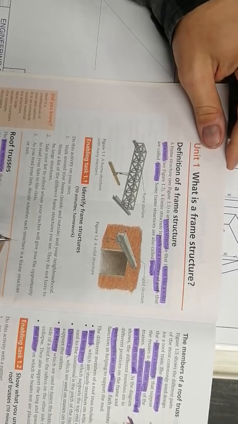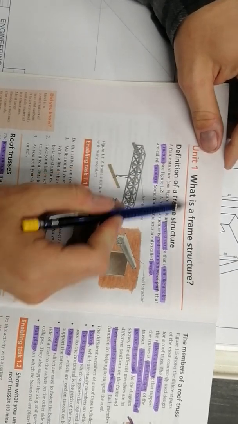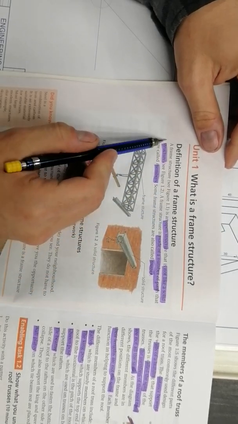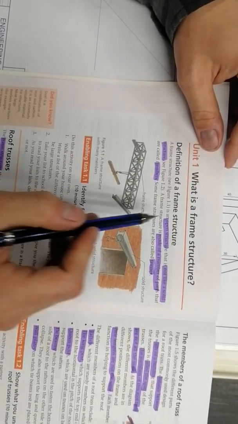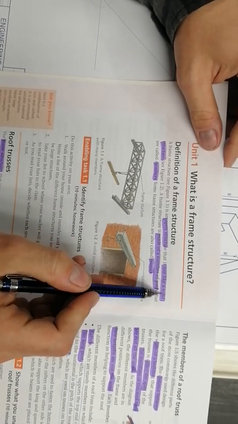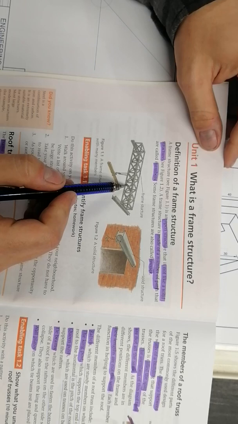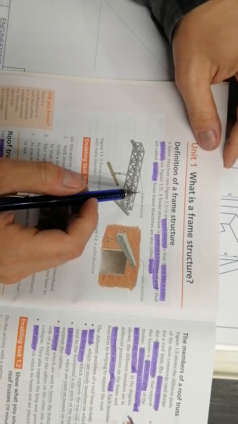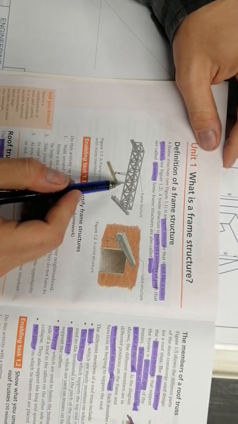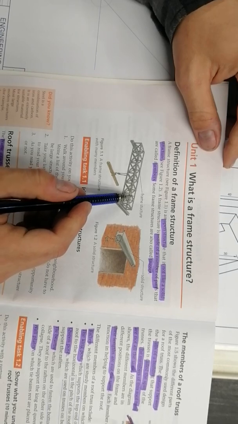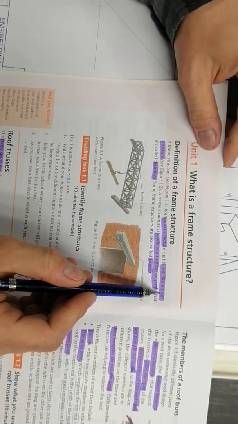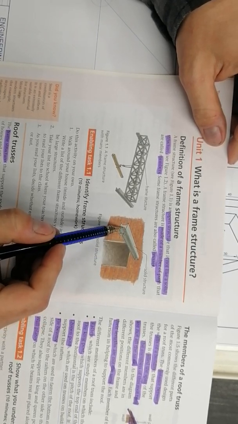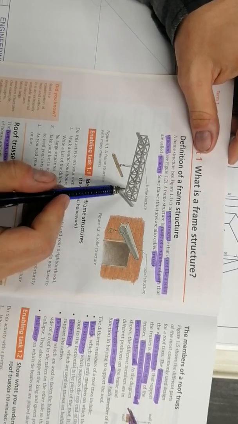For those who don't have the handbook, we're looking at what is a frame structure. So here the definition of a frame structure is: a frame structure, see figure 1.1 right over here, is an open structure that is not like a solid structure. So you'll see over here, if you look at figure 1, there is a bunch of metal, which makes this frame structure, and inside the metal there's open gaps. Now that's why they say it's not like a solid. So if you see figure 1.2 over here, you'll see it's a solid piece of metal. It's a solid piece of metal which forms an I-beam, but this one over here has gaps in it.